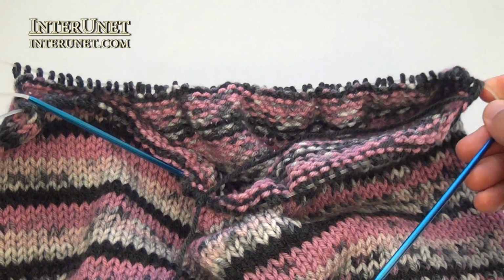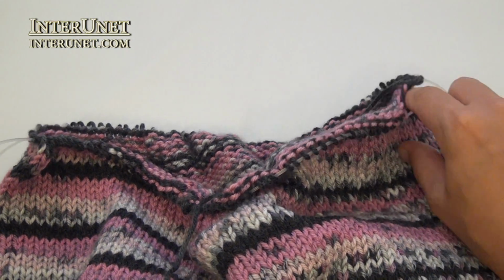Again, you should have 60 stitches on one needle and 60 stitches on the other one.